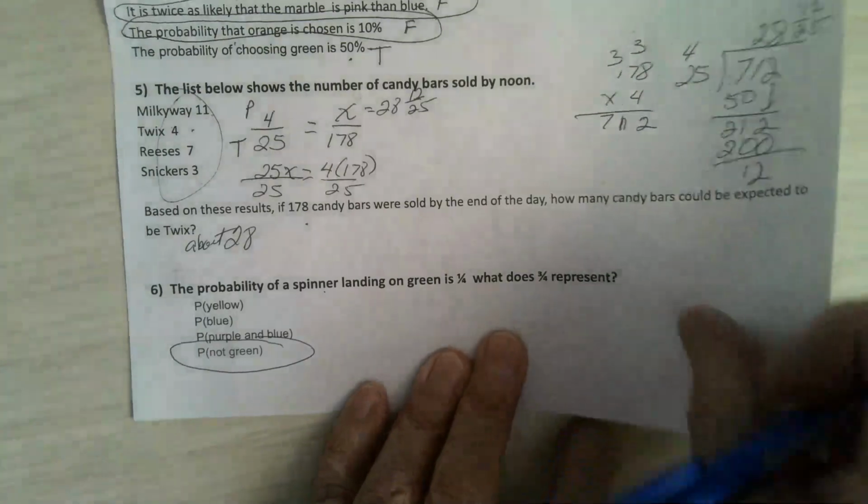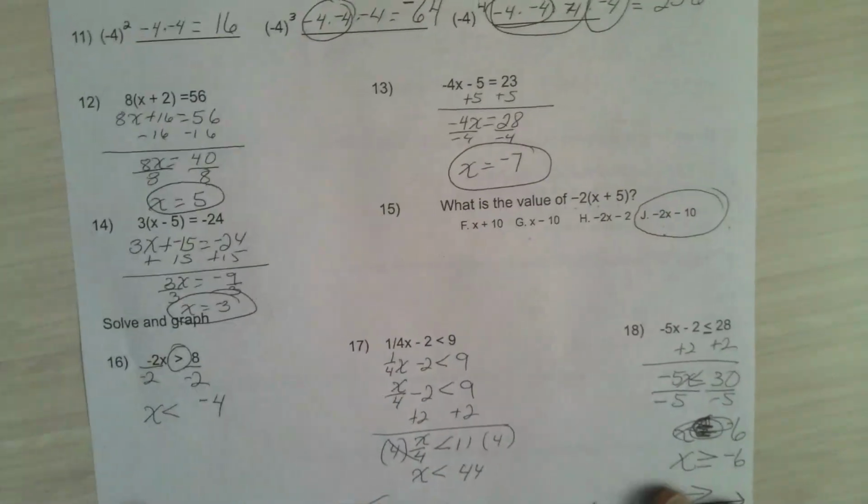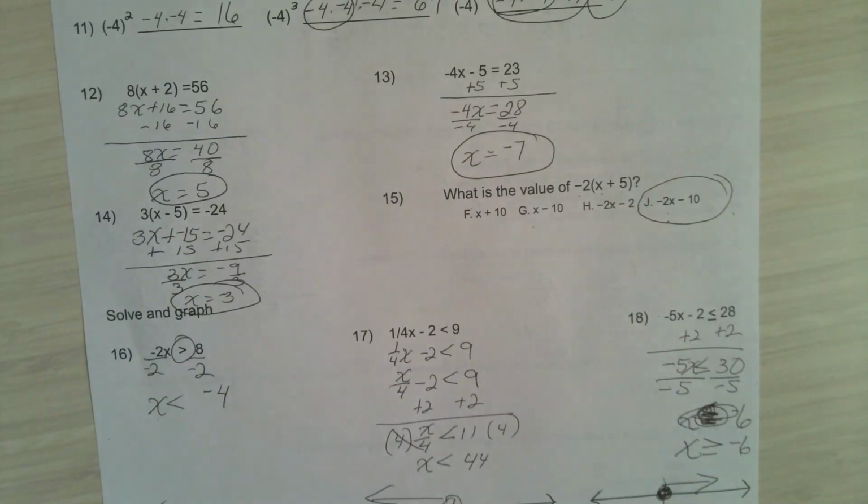All right. So those are the types of things that are going to be on your benchmark test on Tuesday.